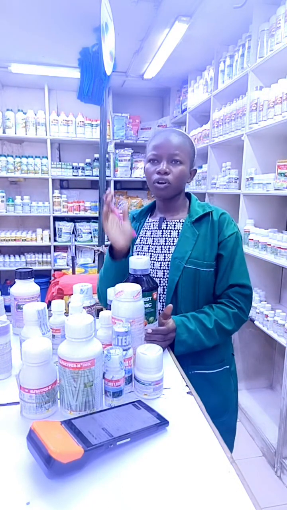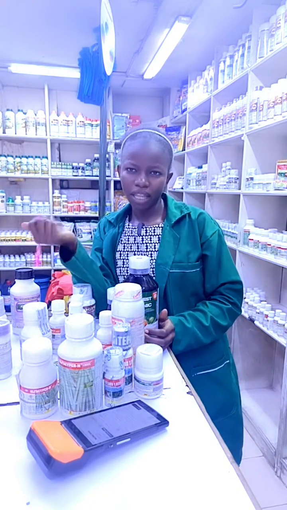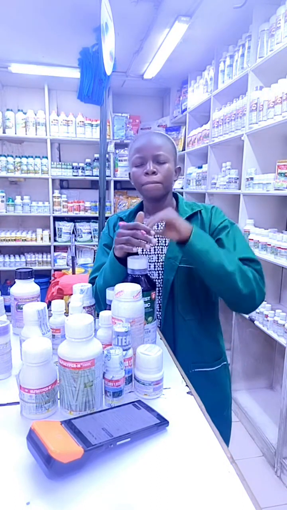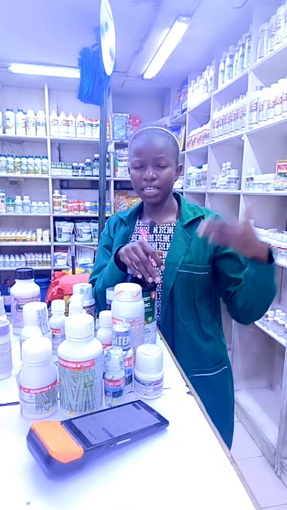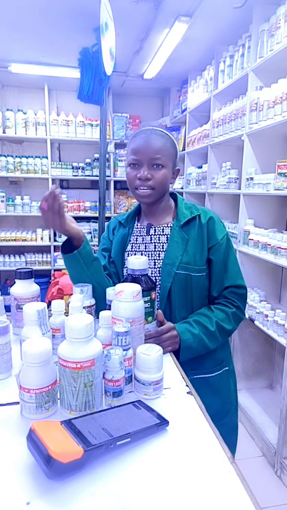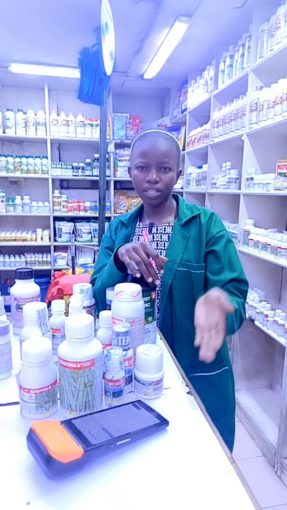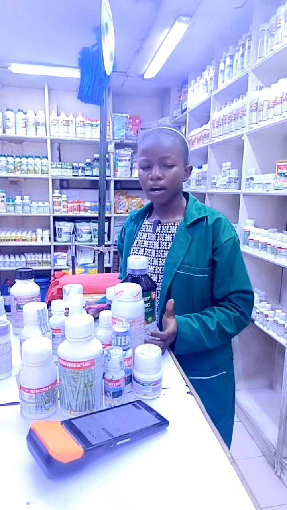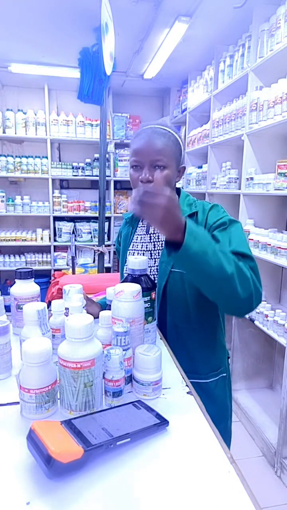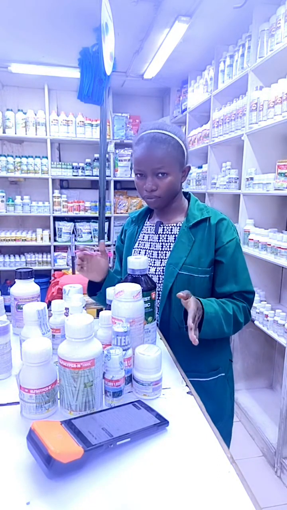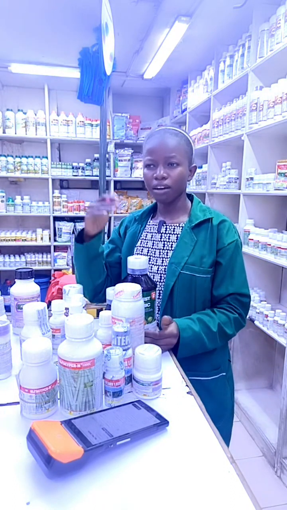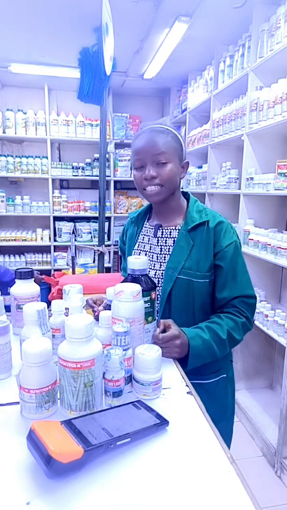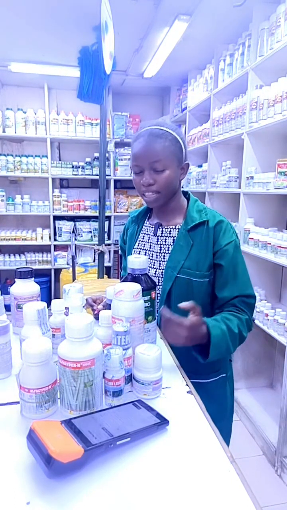Okay, you have your farm there, you have all your crops, and you see they are attacked by certain pests. Before you take a step to go to your nearest agrovet or your nearest agronomist, try and check the type of pest that is attacking your crop at the moment.